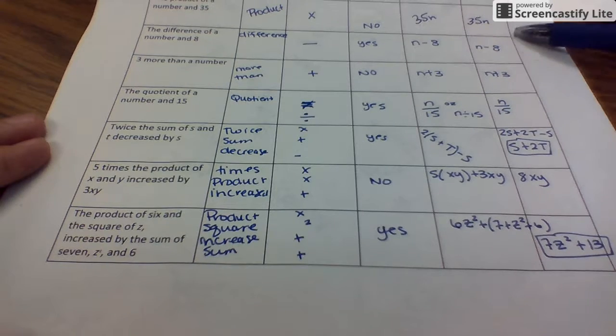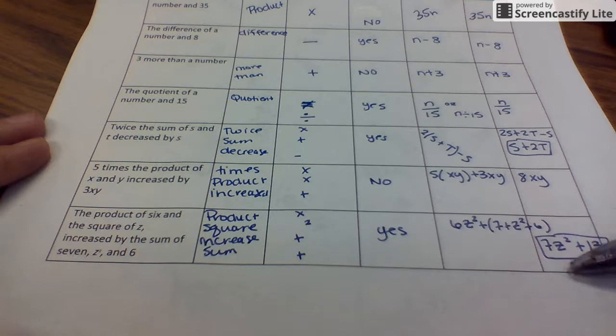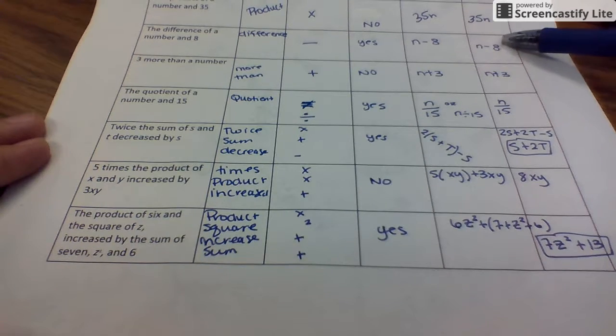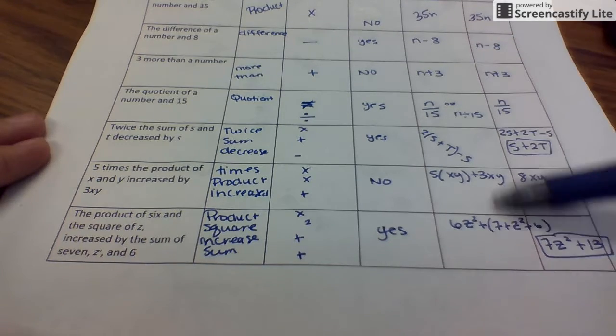Okay, so notice that these are expressions. None of them have equal signs. So we wouldn't be solving anything by adding or subtracting, doing opposite operations. These were just simply making them nicer. We are simplifying. We're putting our like terms together.